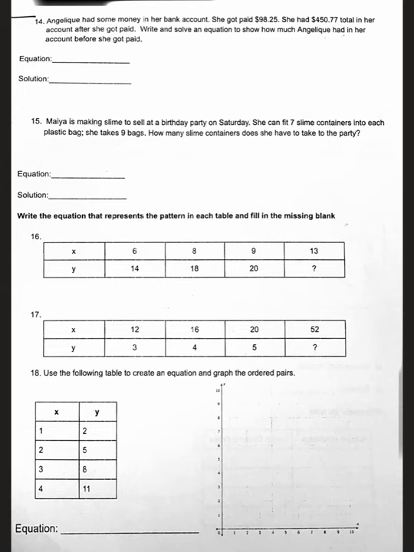Halfway done, and Angelique had some money in her bank account. She got paid $98.25. She had $450.75 in her bank after she got paid. So I know they gave me a total, $450.75. I know she started with a certain amount. We need to write an equation to show how much Angelique had in her account before she got paid. So I know she started with something. I'll just use S. And then she got paid, which is addition. Anytime you get paid, it's addition. $98.25.